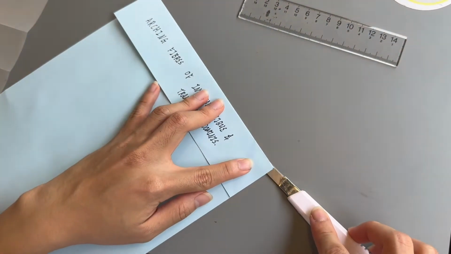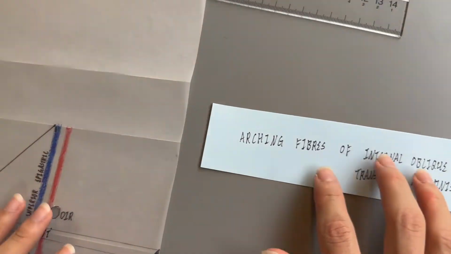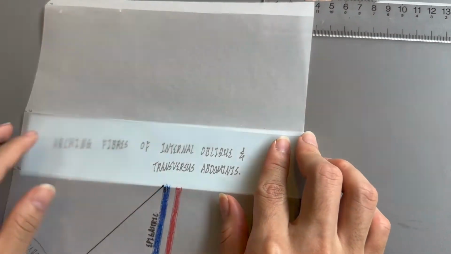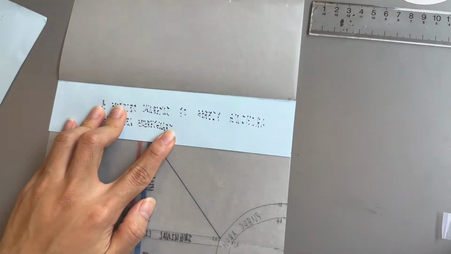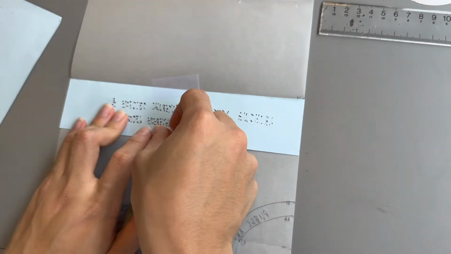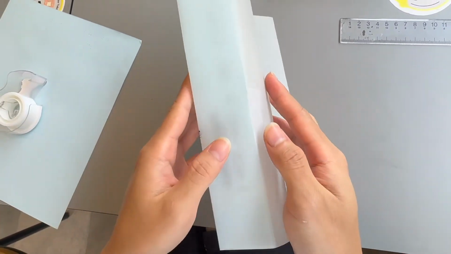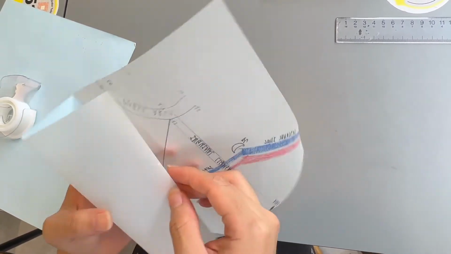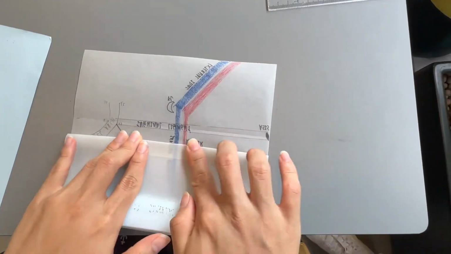Using a penknife or scissor, cut this out. And use tape to stick it underneath the region between points B and C. Now, you're going to fold the tracing paper inwards on point B and then on point C, and carefully bring point D to point A to create a triangular cavity, as seen here.